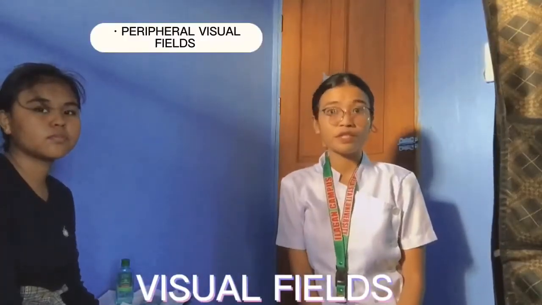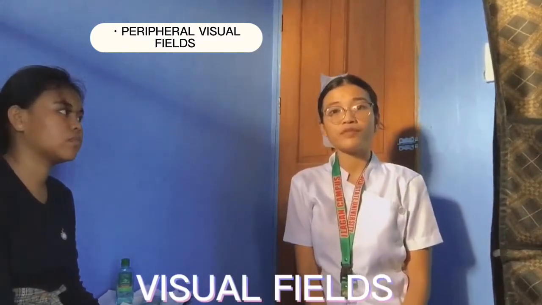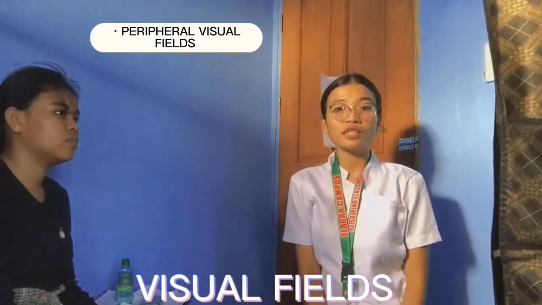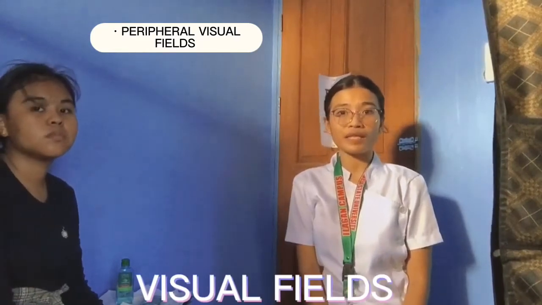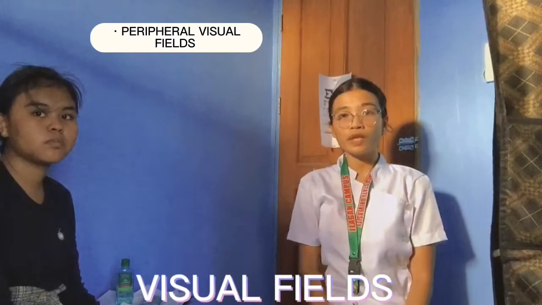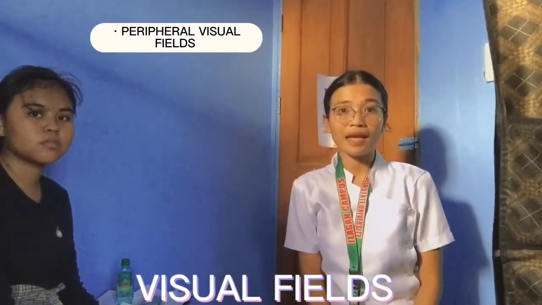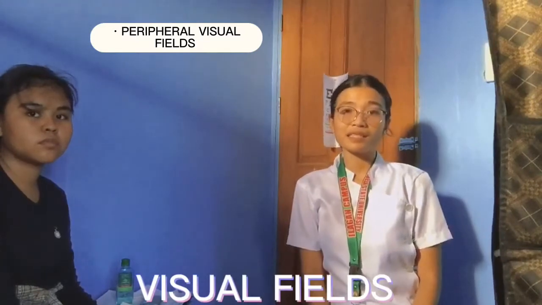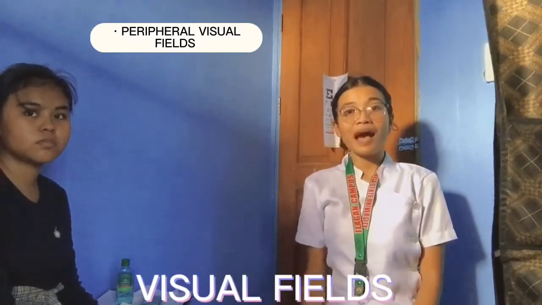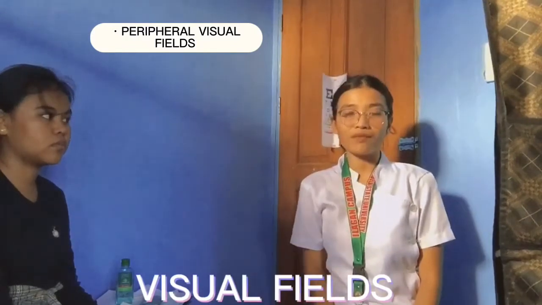Moving on for the visual fields. Okay, the first procedure is to assess peripheral visual fields to determine the function of the retina and neuronal visual pathways to the brain, and second, optic cranial nerves. For me to be able to do that, I need to have the client sit directly facing me at a distance of 60 to 90 centimeters, 2 to 3 feet.